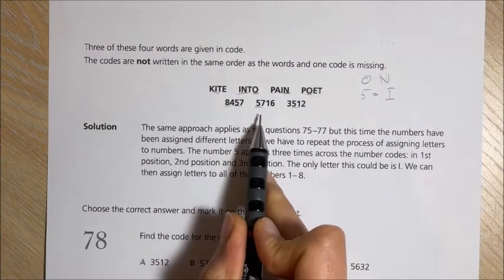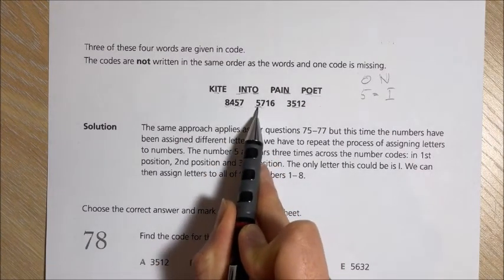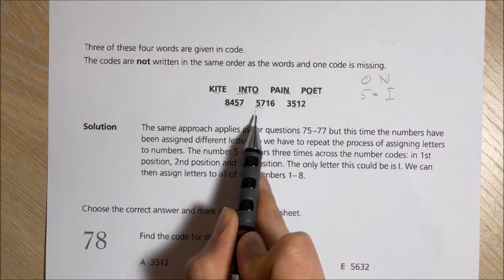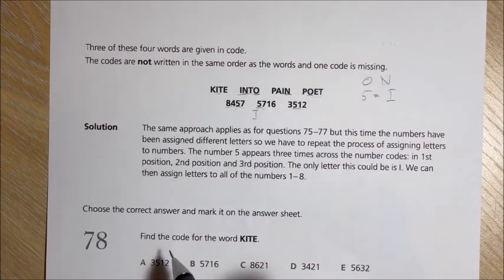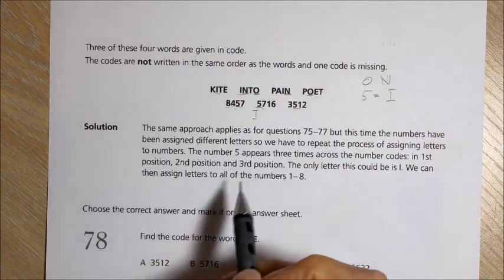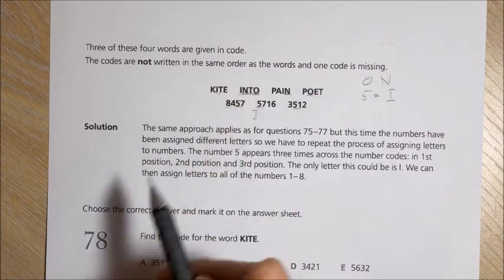Now let's go back to the numbers 7 and 5 together. In this word, we have an I at the start, followed by either an O or an N. The only word where this is possible is into, which goes I-N-T-O.